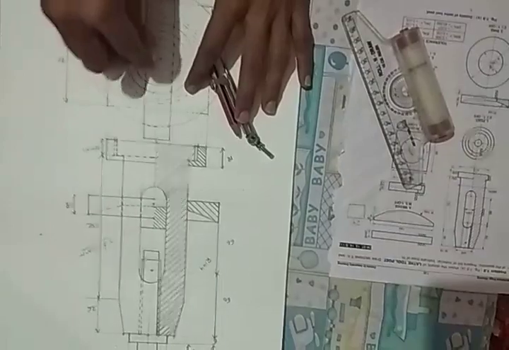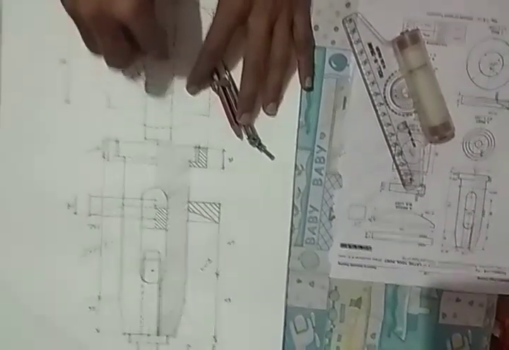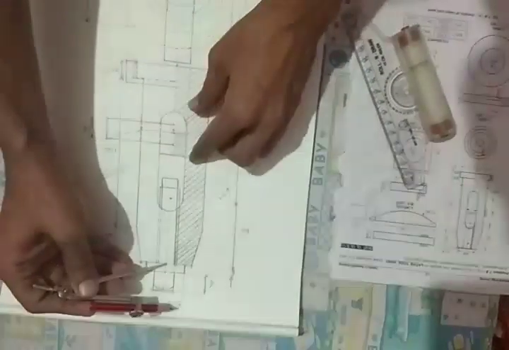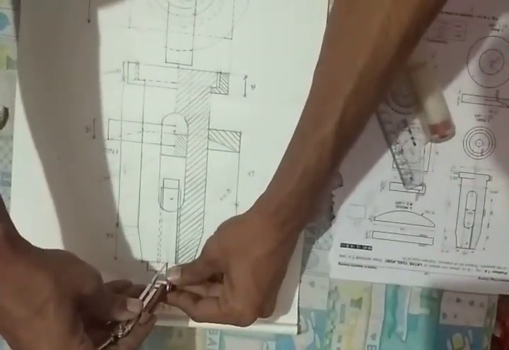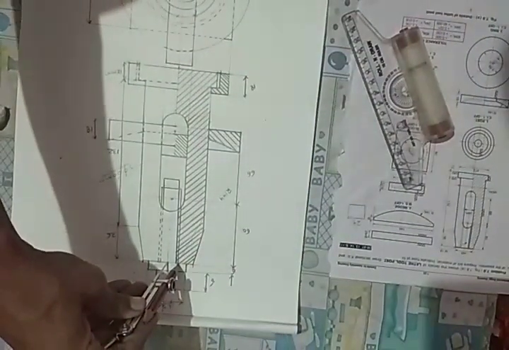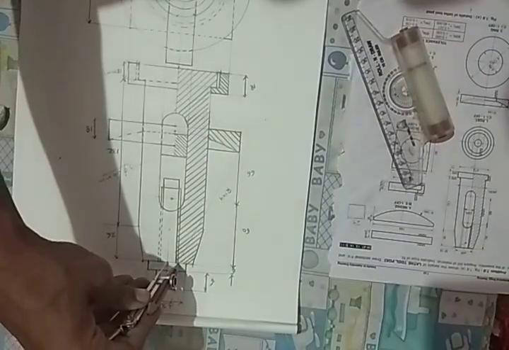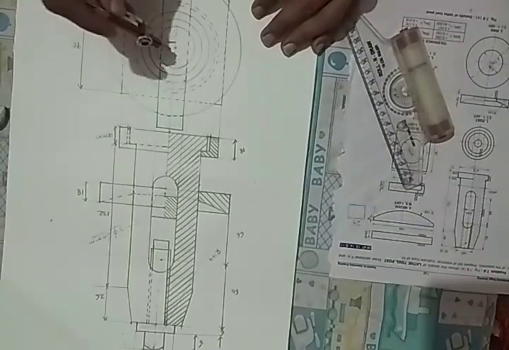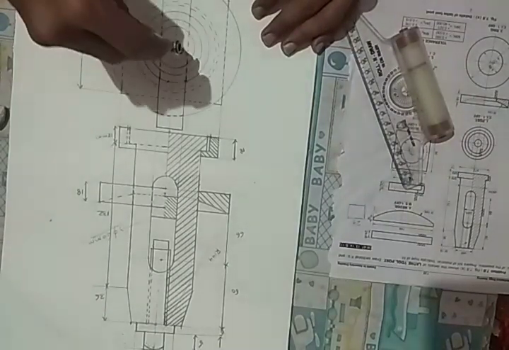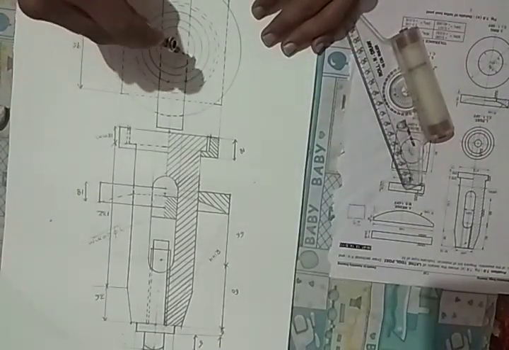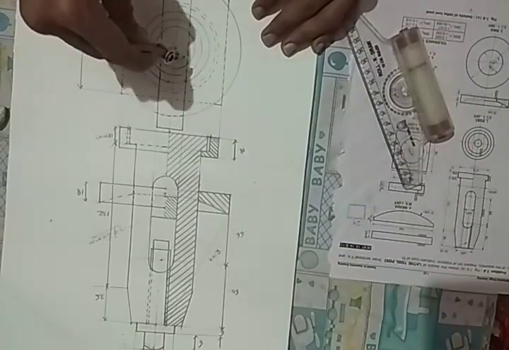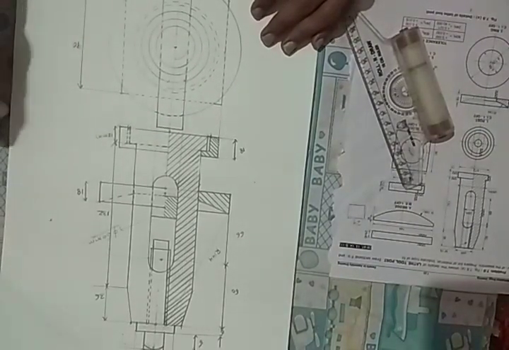Okay, I will erase it. We will draw it properly. First we will take the major diameter equal to 18 mm. The major diameter of the thread was 18 mm. So we will take a distance of half of 18, that is 9 mm, on the rounder. We place the rounder and complete the circle, which will be a hidden circle. Okay students, we will draw it later on.